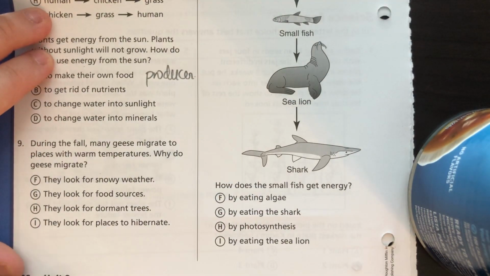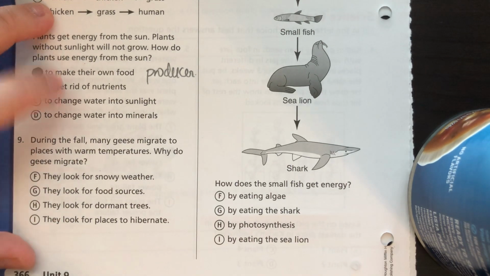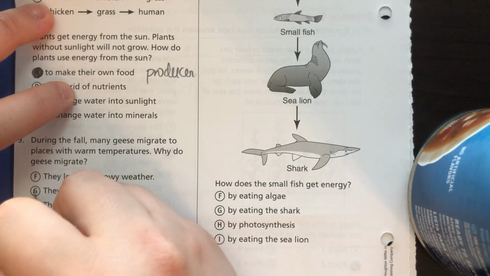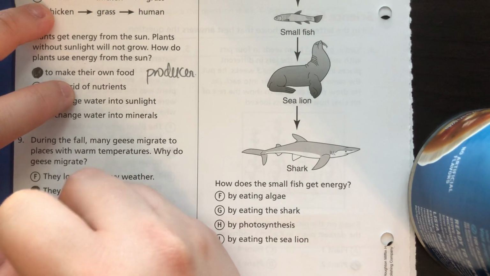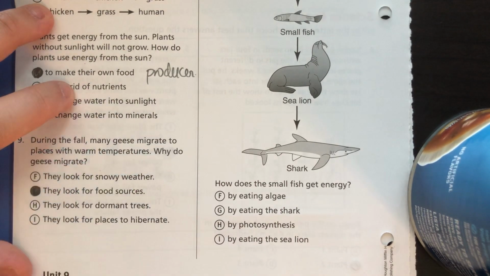Okay. During the fall, many geese migrate to places with warm temperature. Why do geese migrate? Okay. Why do they look somewhere else? Because they need to look for food in places where it's actually going to be there. So they need to move somewhere else where it's warmer. So they look for food sources there.